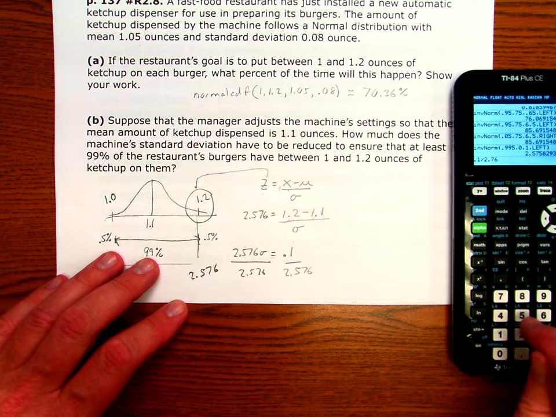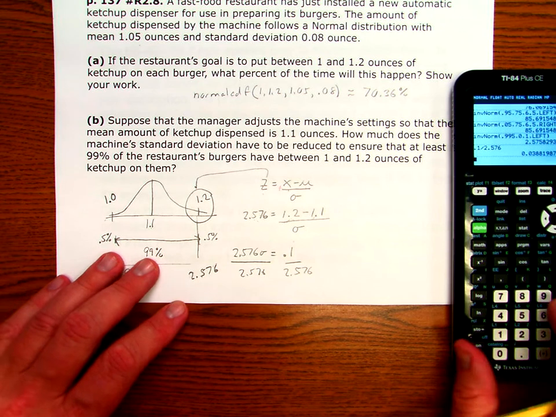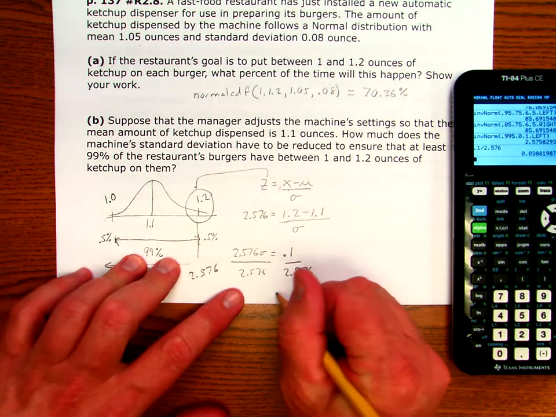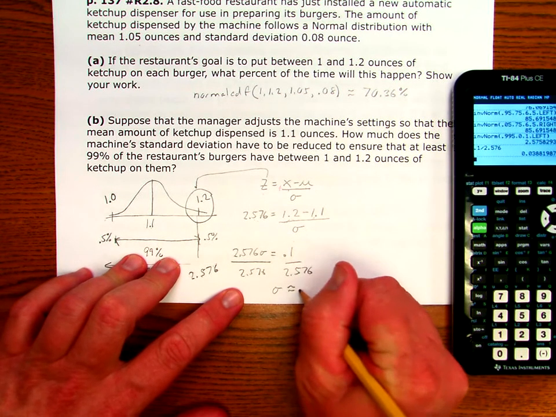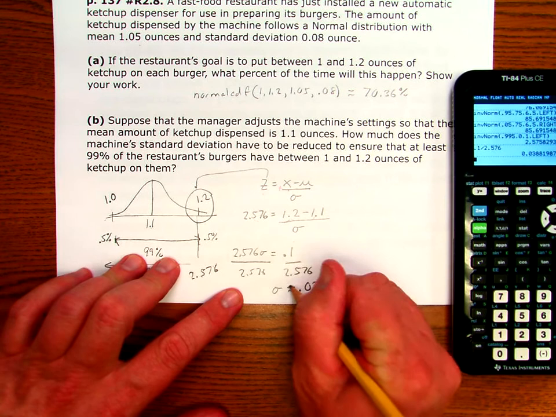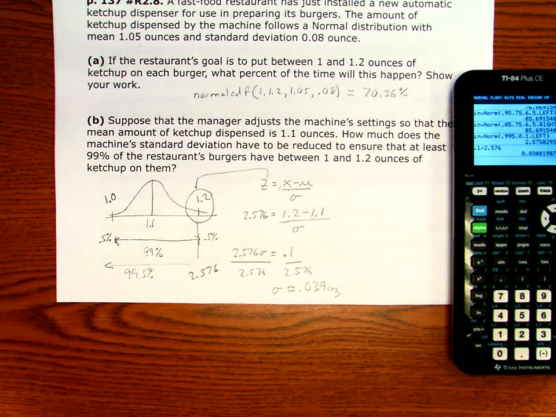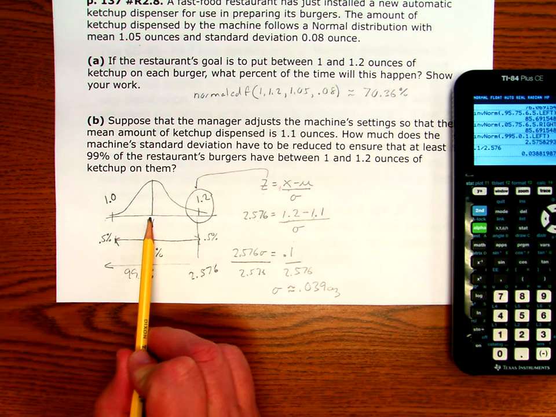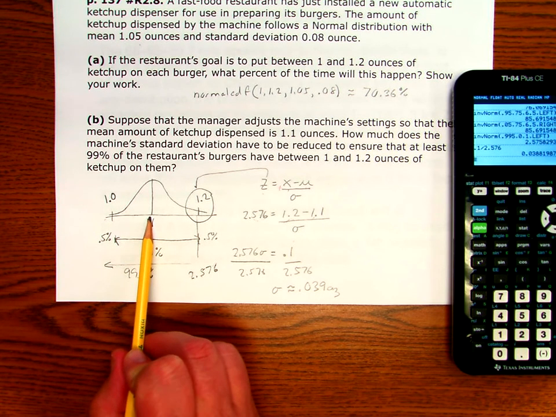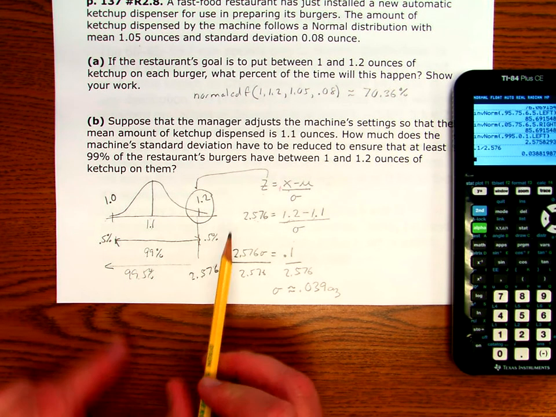We get a sigma of about 0.039, I guess. I think 4 decimal places might be a little extreme. So, if we have the mean set at 1.1, and we want 99% of the ketchup squirts to land between 1 and 1.2, we need a standard deviation of 0.039 ounces.